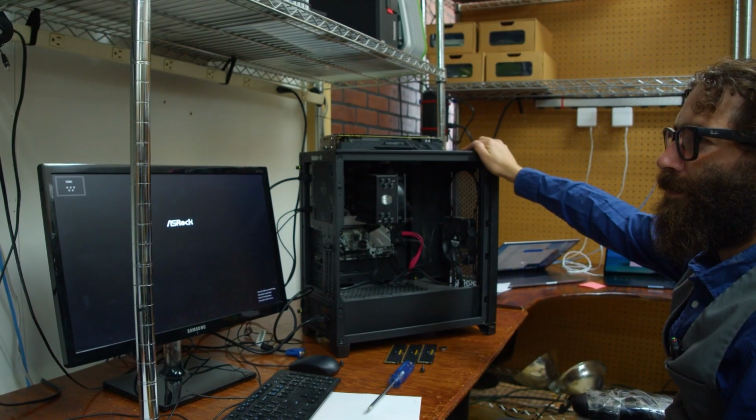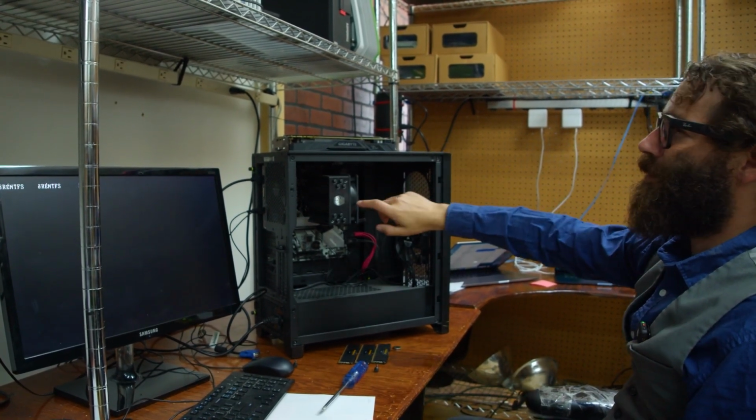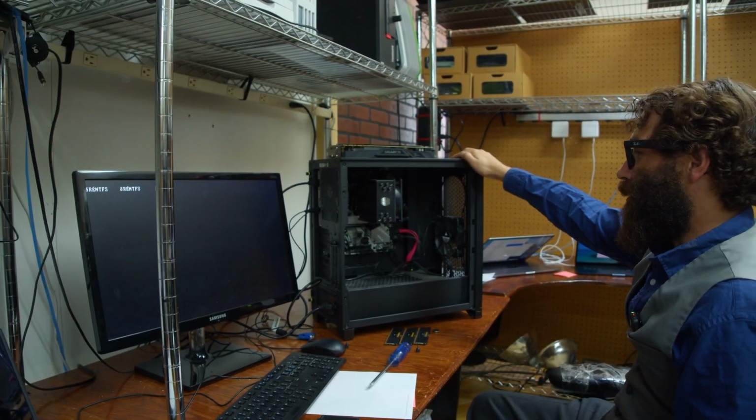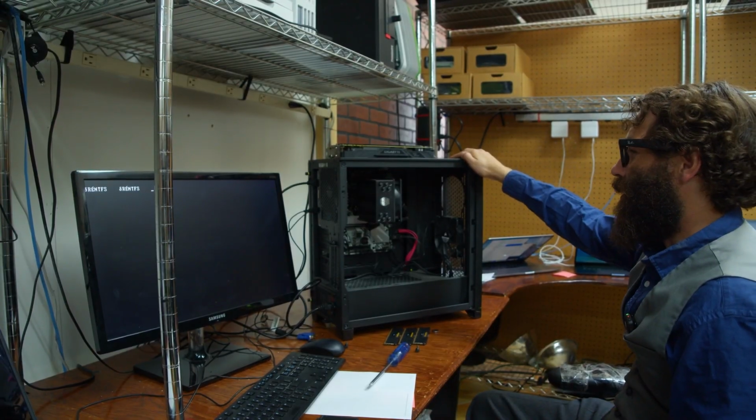Looks like it has integrated graphics. What does that mean? That means it has graphics built into the CPU, and it still gives the same error. So at this point, I'll swap out that piece of RAM. Hopefully we're not looking at a corrupted BIOS.